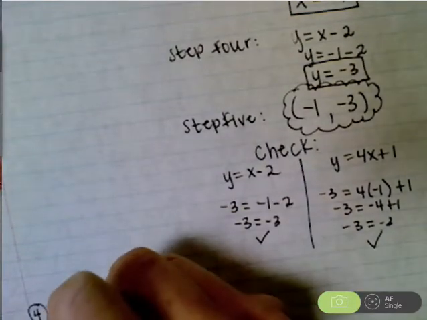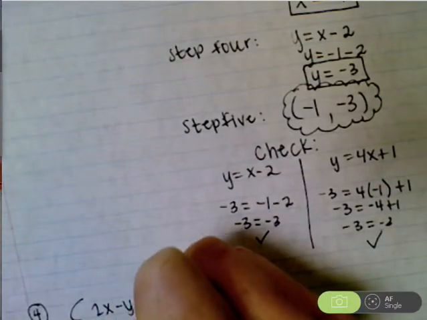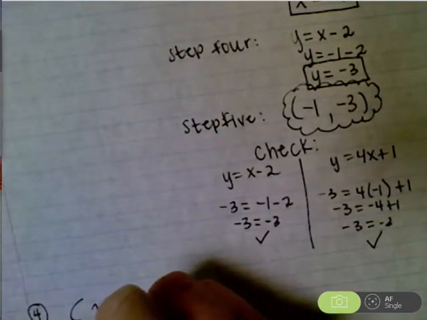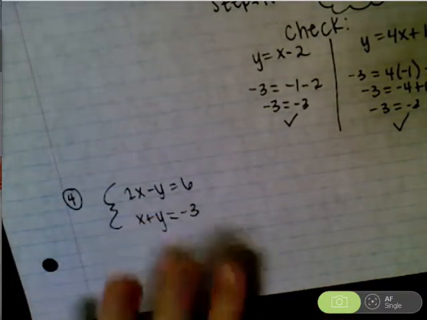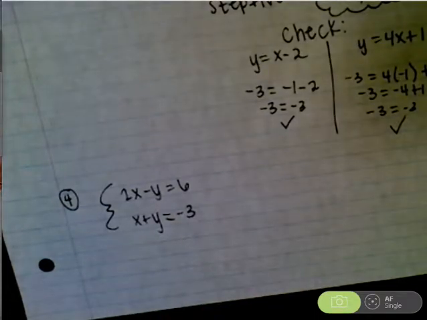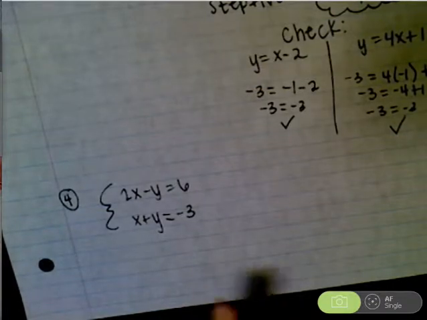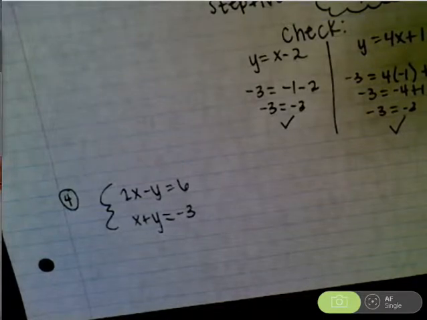So number 4 says 2x minus y equals 6 and x plus y equals -3. Miss Heston, can I guide you through this one? Just one second. Now, in this example, I do need to isolate one of the variables. Notice the step says to isolate one variable. That doesn't mean one variable in each equation. It just means one variable in the entire system. So choose a variable that's going to be easy to isolate.